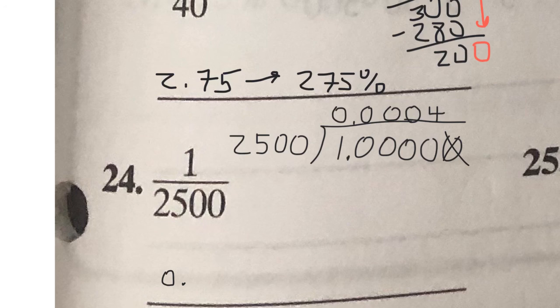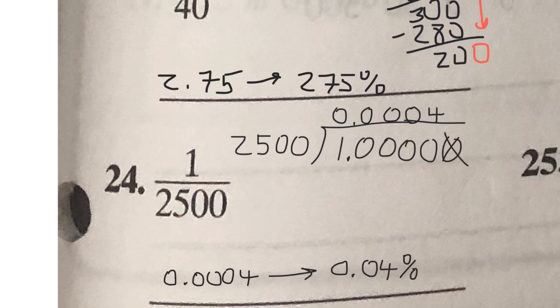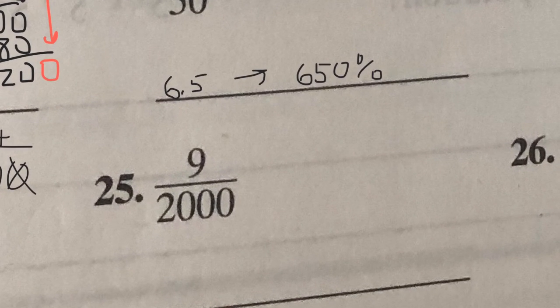I haven't really been doing that, at least in the long division thing, where I have been doing it in the answer. But just know there's always a 0 kind of hanging out in front of the decimal. So we have this 0.0004, and turning that into a percent means moving the decimal twice to the right, so that would become 0.04%. So that is that one.